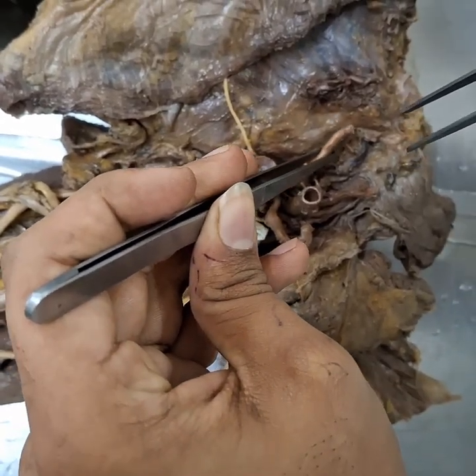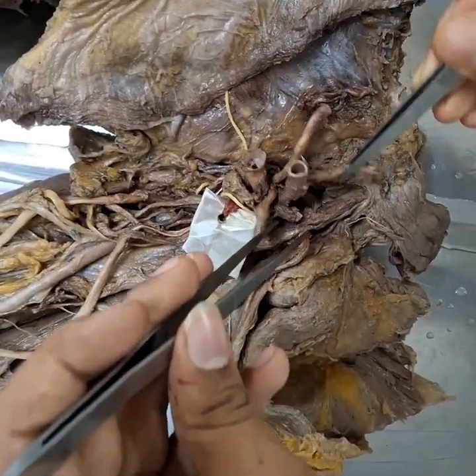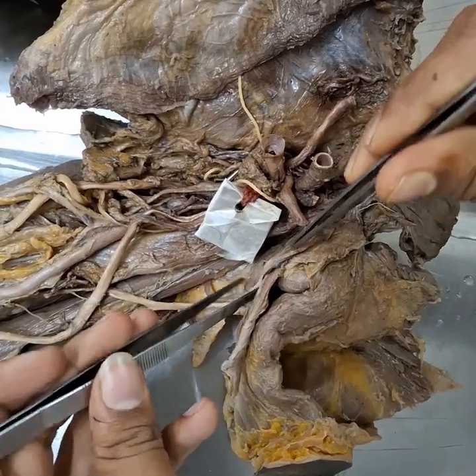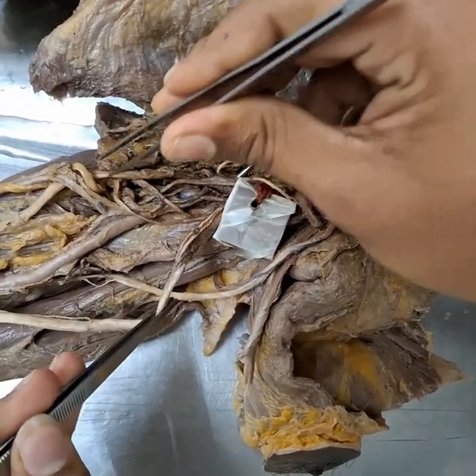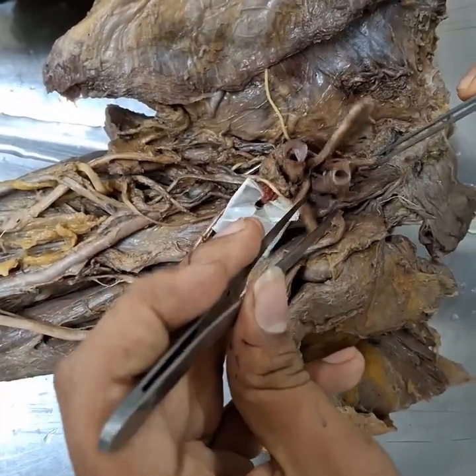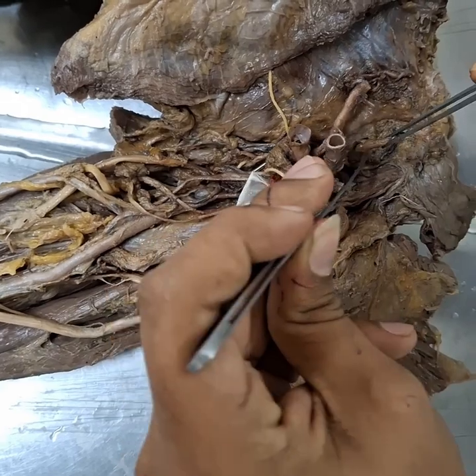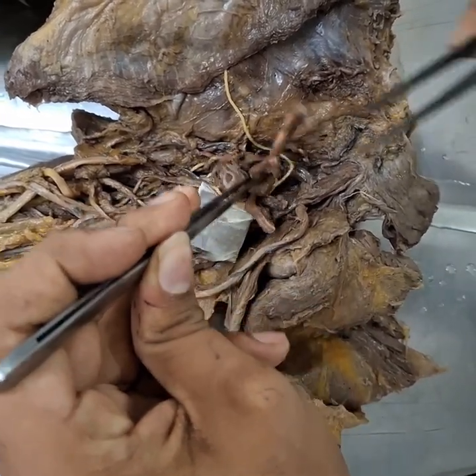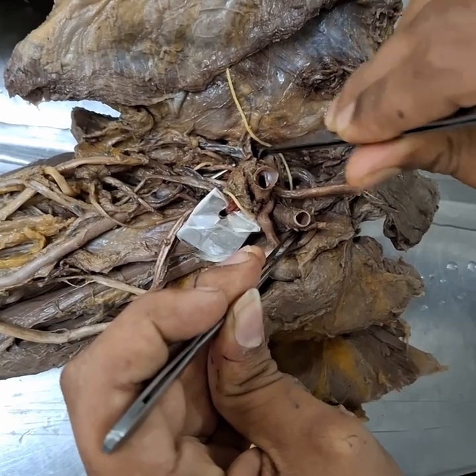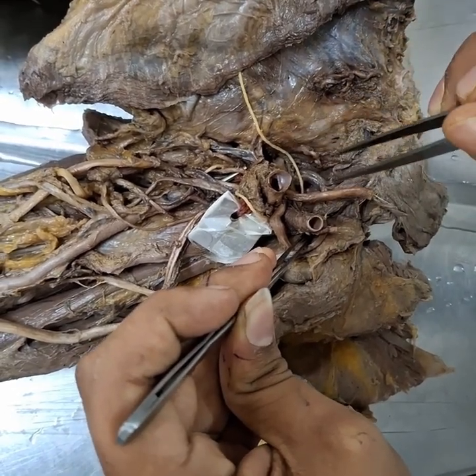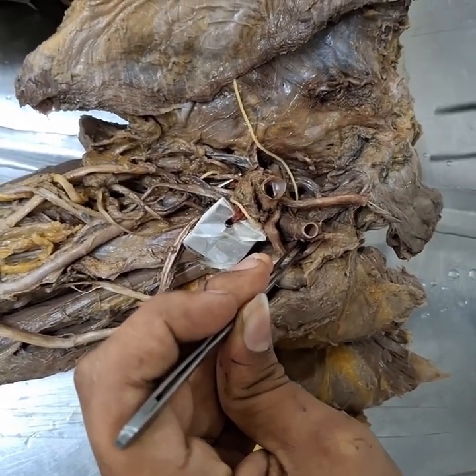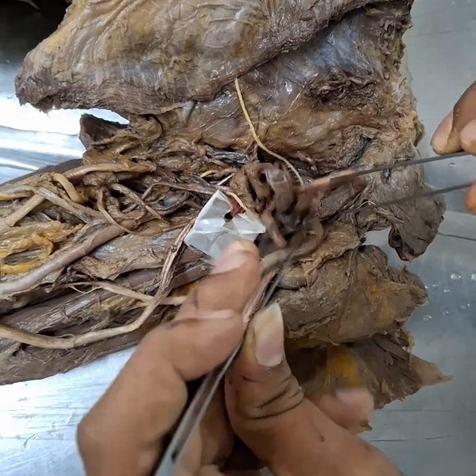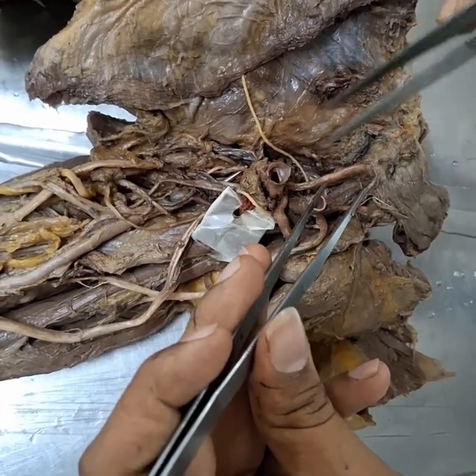Today we are going to study the 5 nerves: the axillary nerve, the radial nerve, the musculocutaneous nerve, the median nerve and the ulnar nerve. Starting with the axillary nerve, its root value is C5 and C6 and it is a branch of the posterior cord. It goes to the back through the quadrangular space, accompanies the posterior circumflex humeral artery, and gives two branches, the posterior branch and the anterior branch.